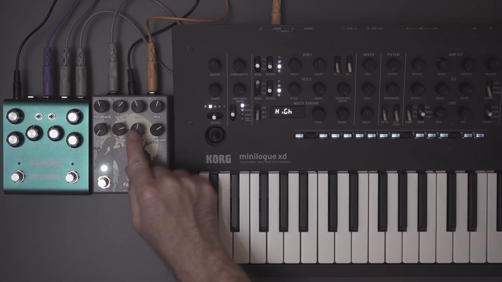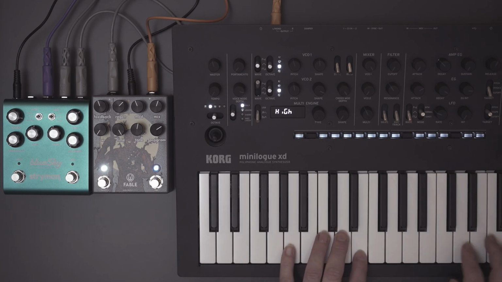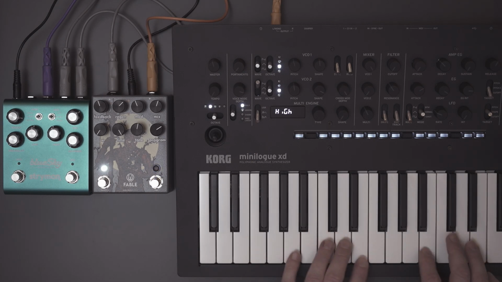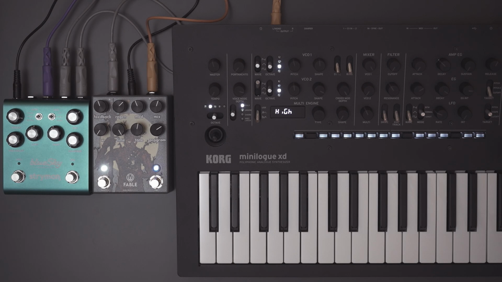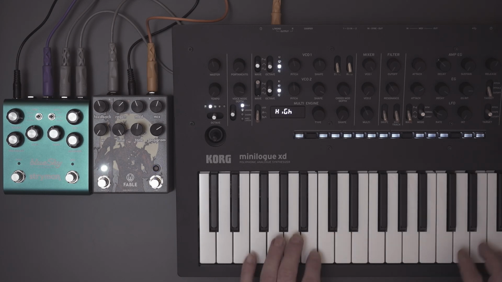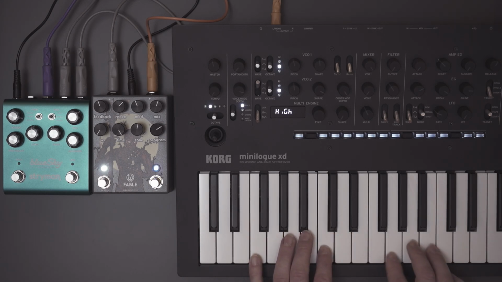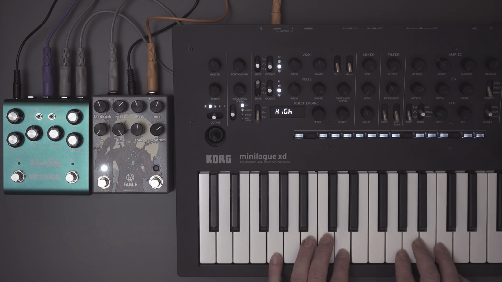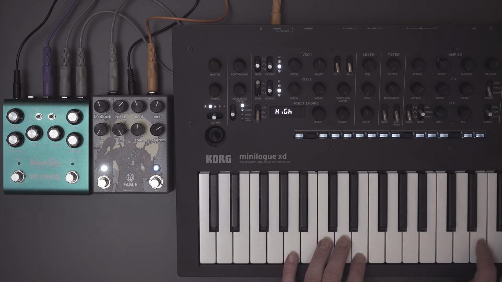That's where I keep this, and we're going to turn the time all the way up. Absolutely gorgeous. Imagine sticking a really harsh, just lovely wavetable into it, or like an FM sound, like an FM bell into it.